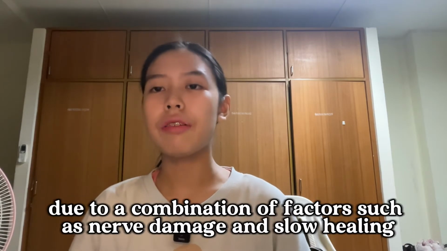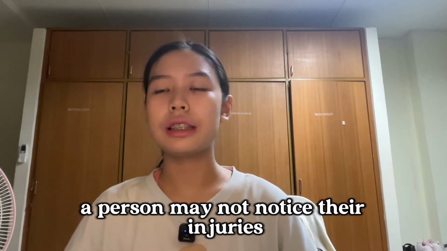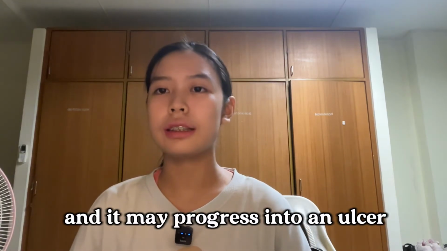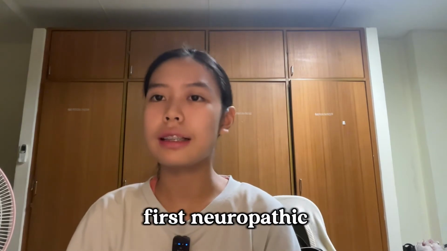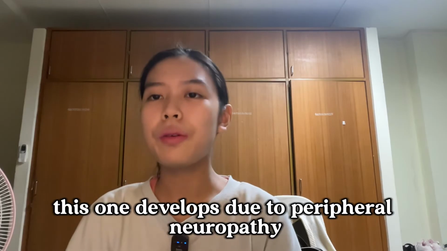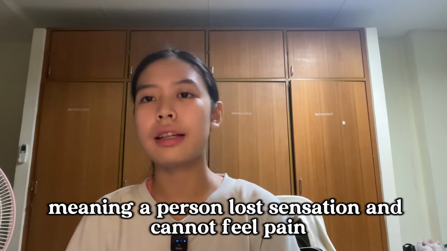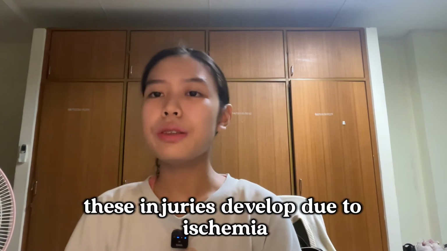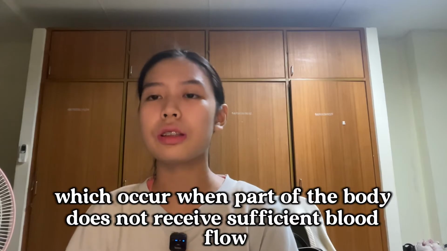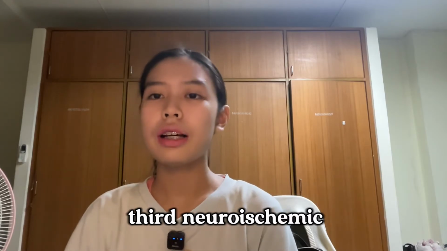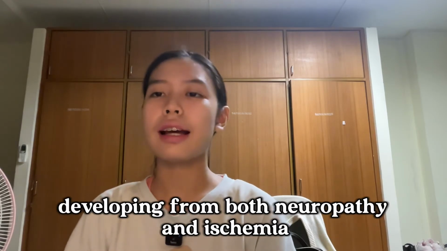A diabetes ulcer will often be dismissed as minor trauma. However, due to a combination of factors such as nerve damage and slow healing, a person may not notice their injuries and it may progress into an ulcer. There are three main types of diabetes ulcer. First, neuropathic. This one develops due to peripheral neuropathies, meaning a person loses sensation and cannot feel pain. Second, ischemic. They usually develop due to ischemia, which occurs when part of the body does not receive sufficient blood flow. Third, neuroischemic. This refers to one developing from both neuropathy and ischemia.